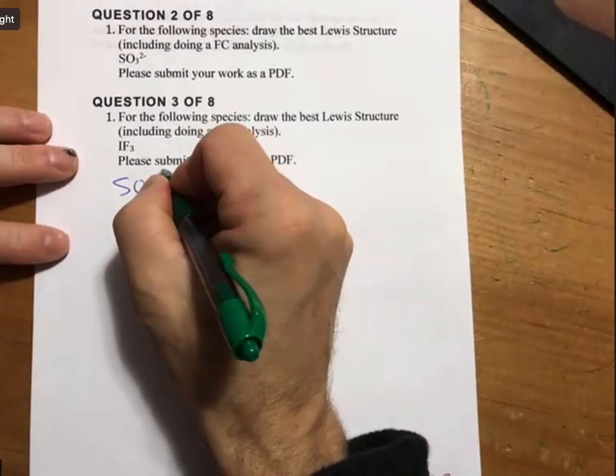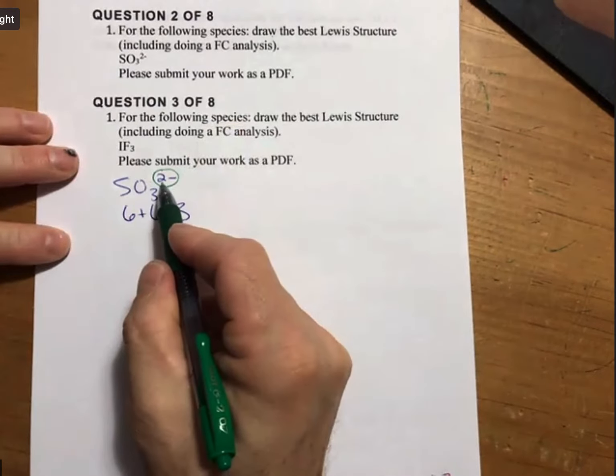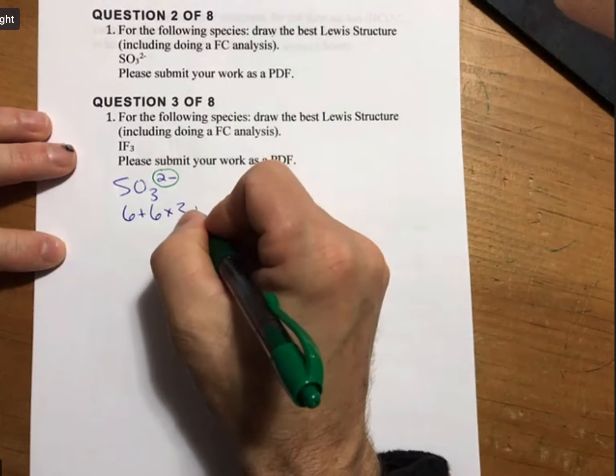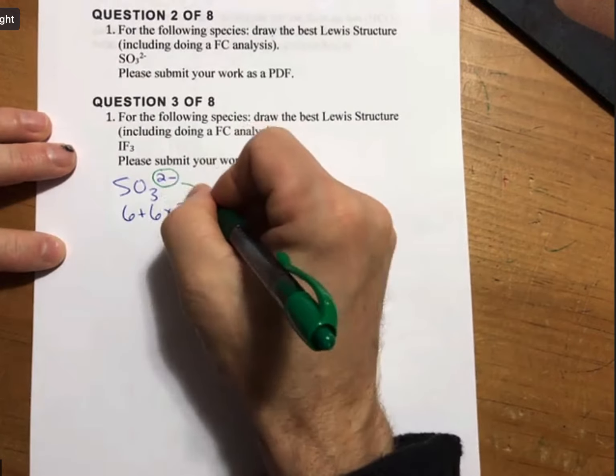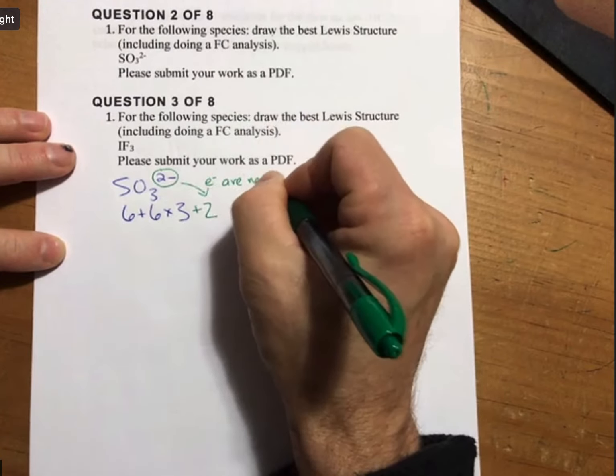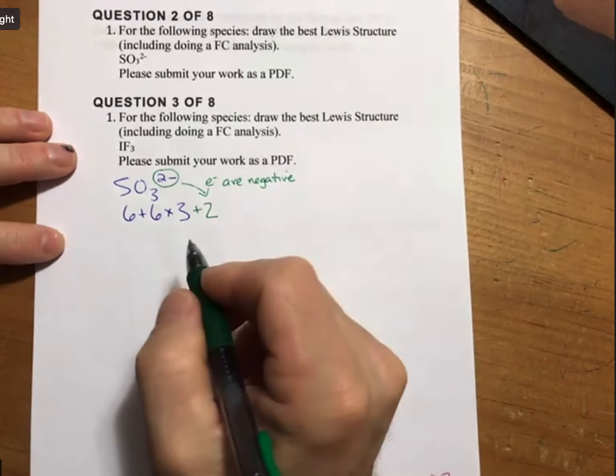So, what we have to know is that when it's 2- or -2 for the charge, that means add electrons, because electrons are negative. And that's a little tricky, but we'll get used to it.